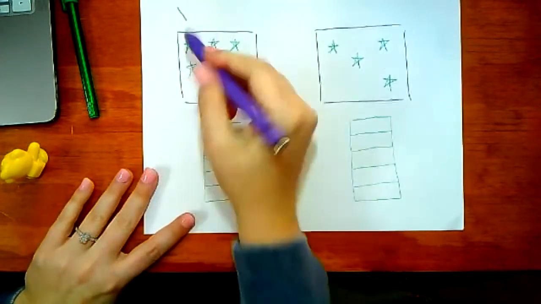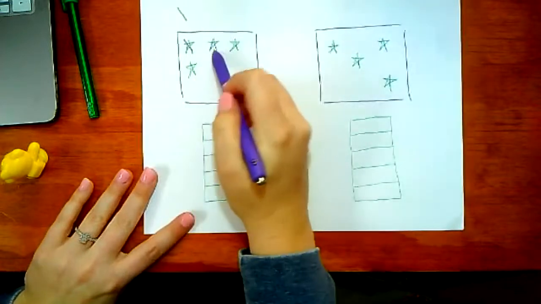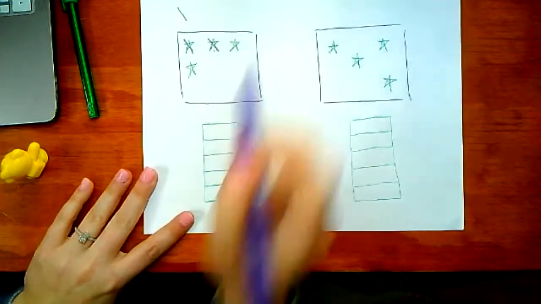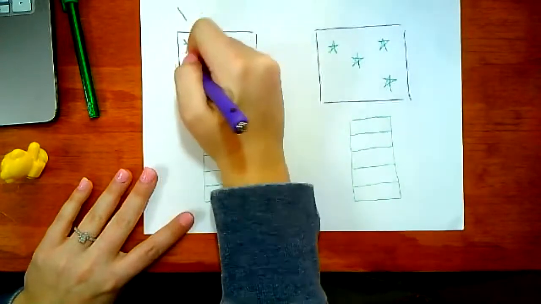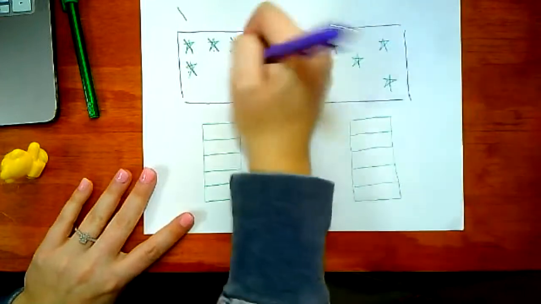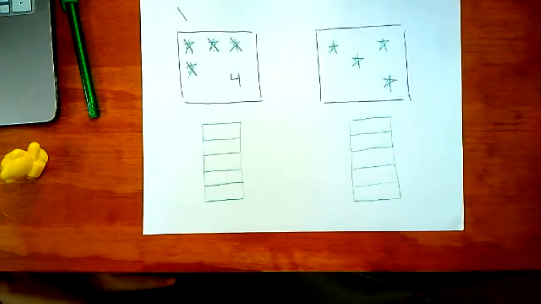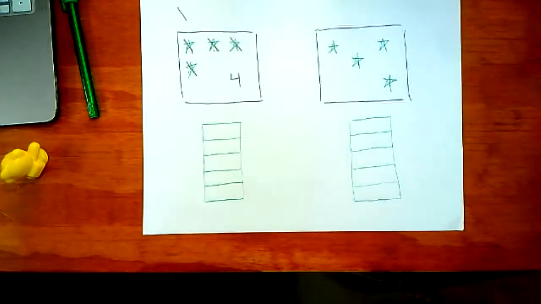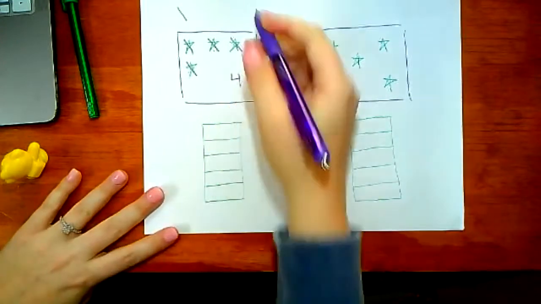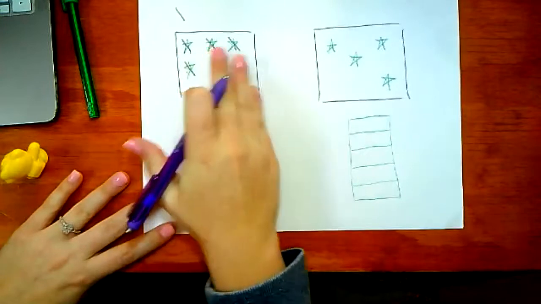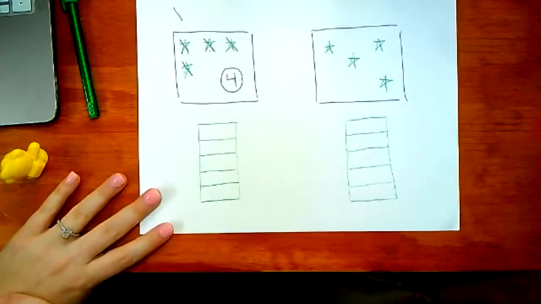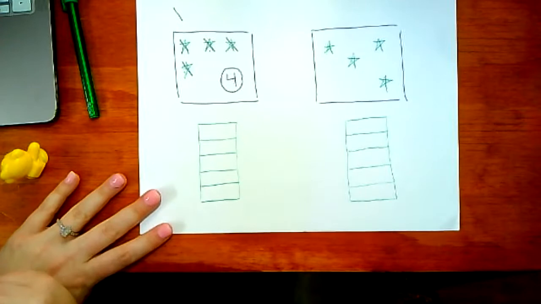1, 2, slash it off, 3, 4. So I know there's 4, so I'm actually going to put the number 4 there. That way, because sometimes our brain, we just start to forget things. And trust me, I do it all the time. So I'm putting my number there and I'm going to circle it because that shows there are 4 stars in this box. And I want to make sure I remember that.